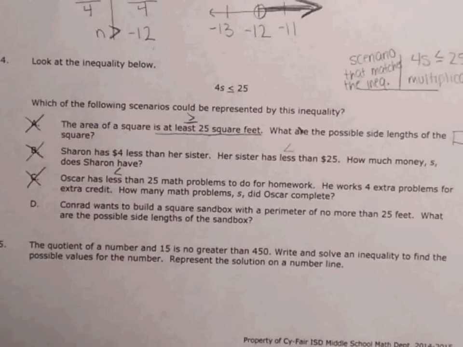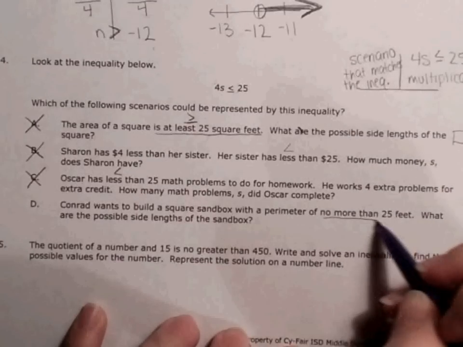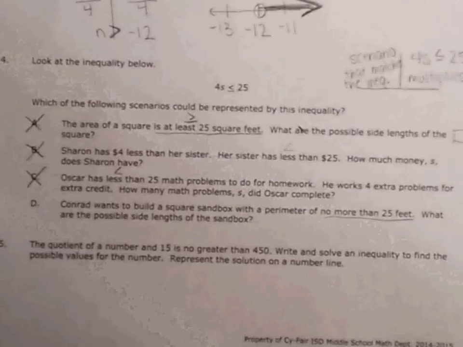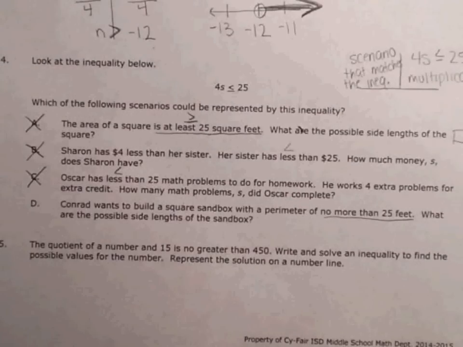Okay, last one. Conrad wants to build a square sandbox with a perimeter of no more than 25 feet. What are the possible side lengths of the sandbox? So obviously we're talking about perimeter. I know that with perimeter I have to add all my sides up, right? So Conrad wants to build a sandbox with a perimeter no more than 25 feet. So if you're thinking about the inequality sign, it says no more than 25.